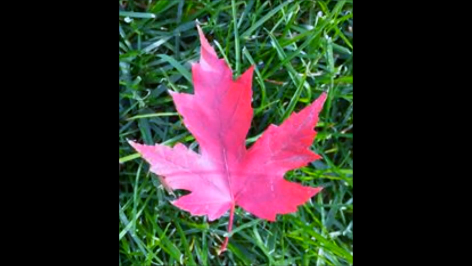And I'll put in a picture of the perfect maple leaf that I was able to get a picture of last year.